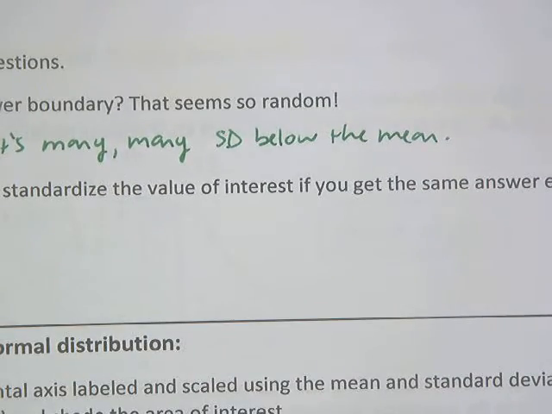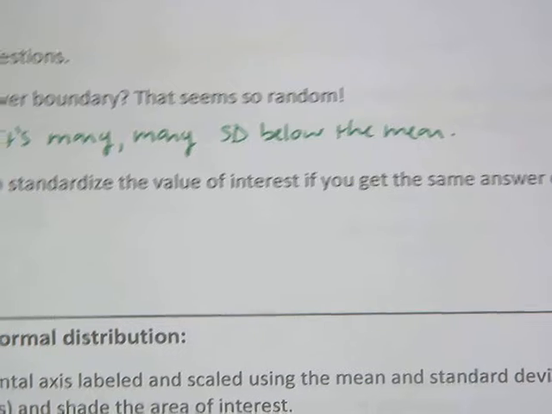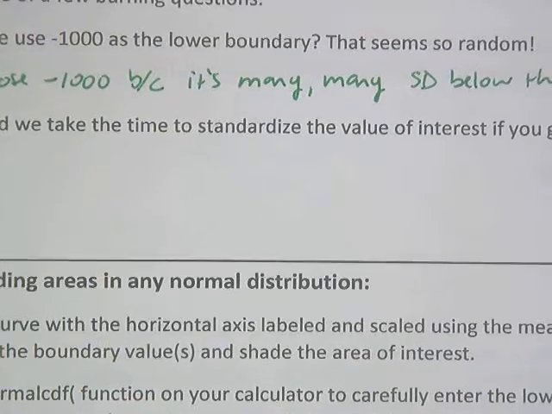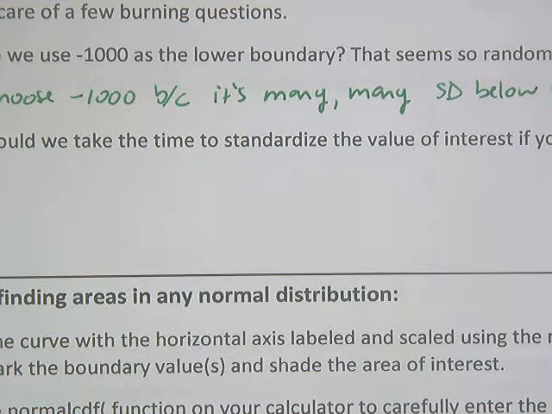You will always use negative 1,000 if you shade something off to the left. That will always be your lower boundary if you shade everything to the left of a number, okay? What do you think your upper boundary will be in a second when we shade everything to the right? 1,000, okay, cool. If you're a person who doesn't really understand that, that's okay. Just know that negative 1,000 and 1,000 are going to be your boundaries for a little while.